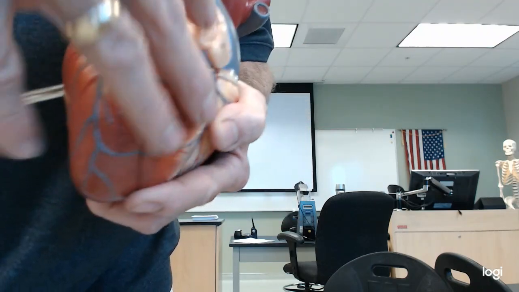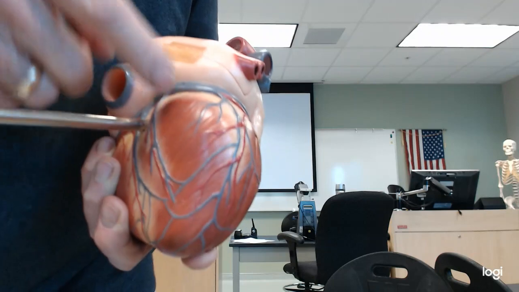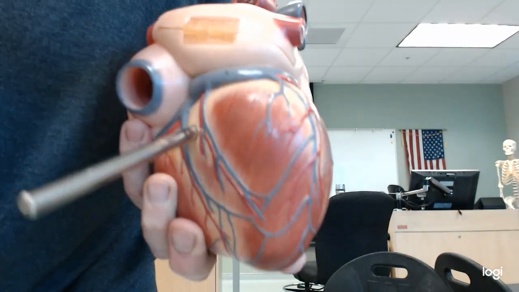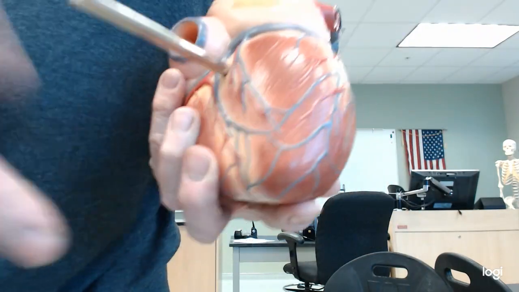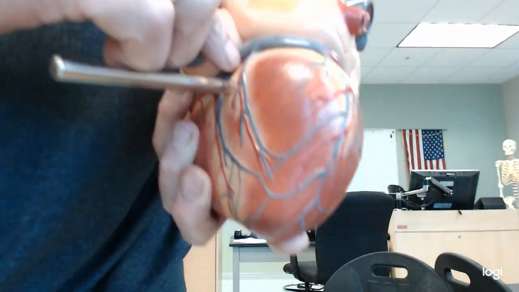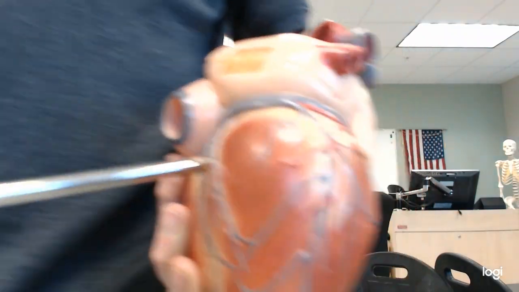All of these veins dump into this big fat area here called the coronary sinus. The coronary sinus is where all of the returning veins from everywhere dump into so that it can be returned back to the circulation.